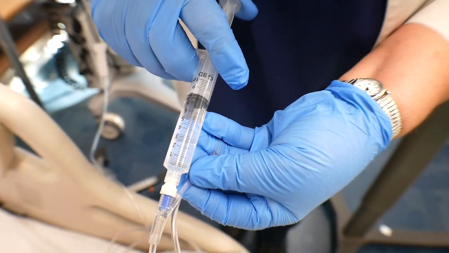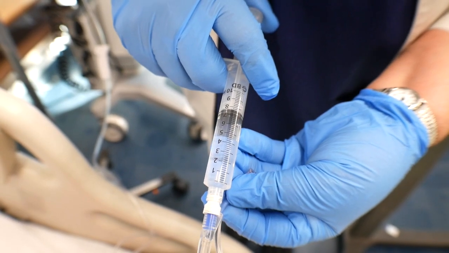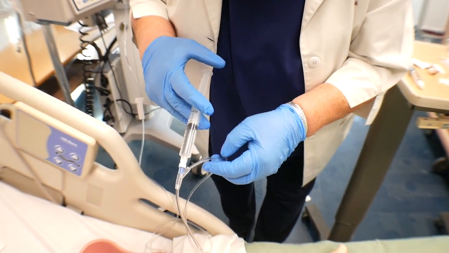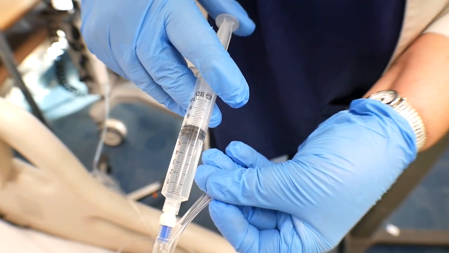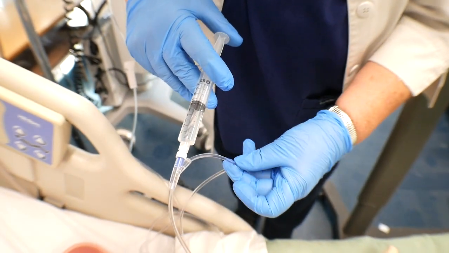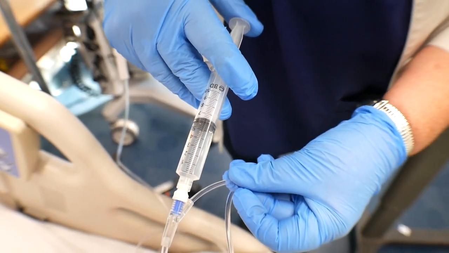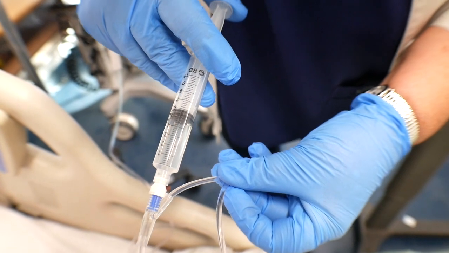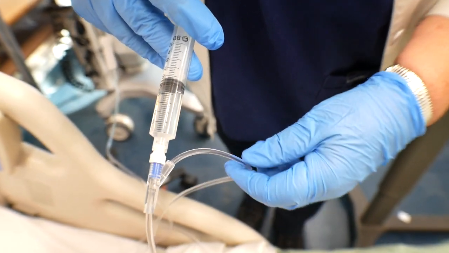1, 2, 3, 4, 5, 6, 7, 8, 9, 10. Unclamp it. 1, 2, 3, 4, 5. I'm counting through the cycle again: 10 seconds clamped, then 5 unclamped. A little behind.